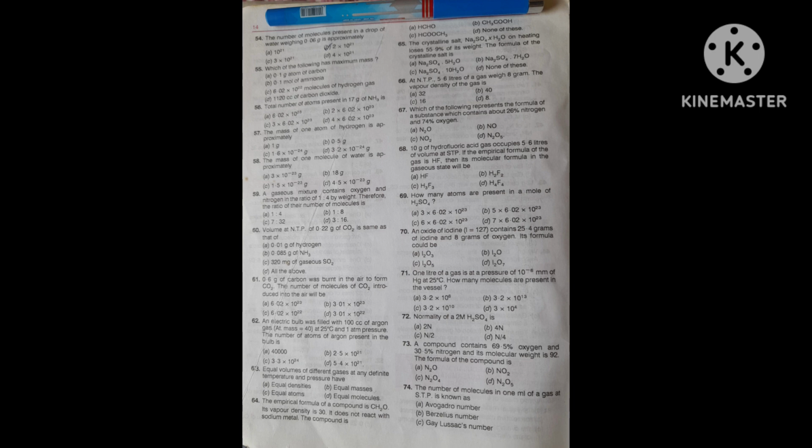Now just understand that 22.4 liter will have mass how much? Then 8 divided by 5.6 into 22.4 liter, because 5.6 liter weight is 8 gram. Then what is the weight of 22.4 liter?